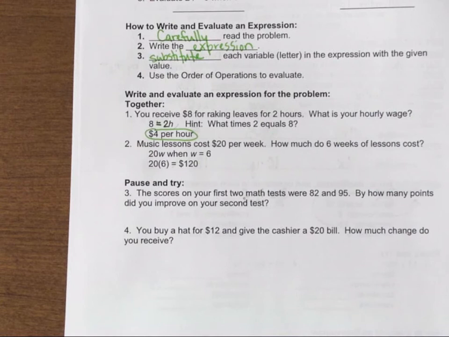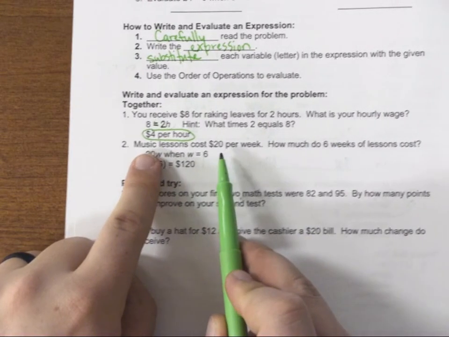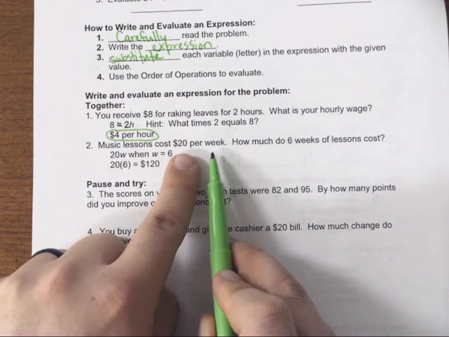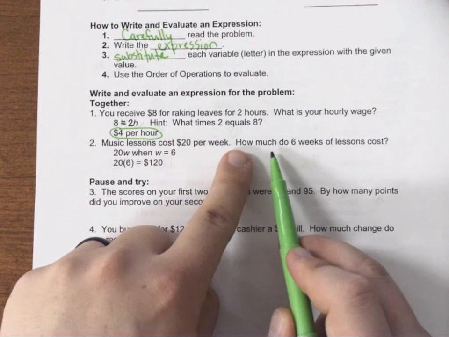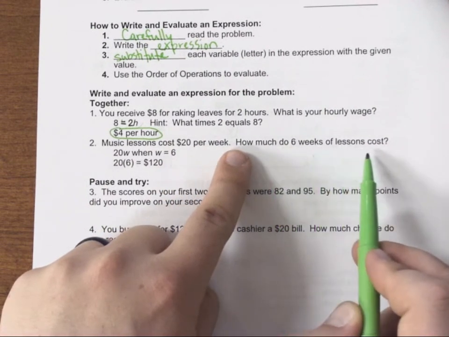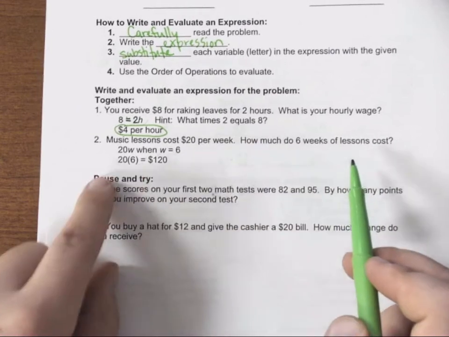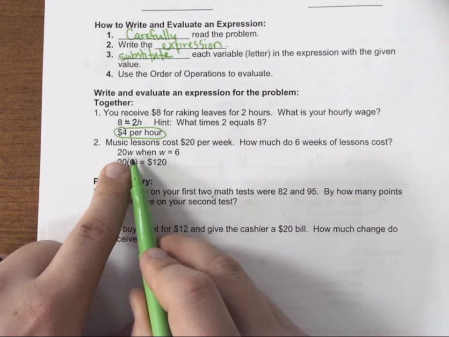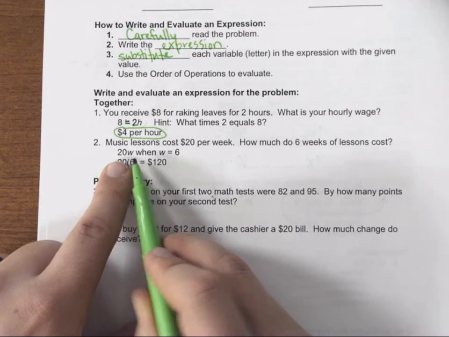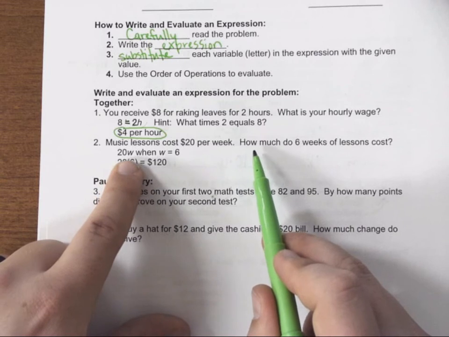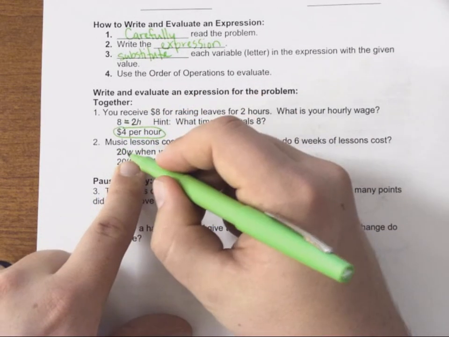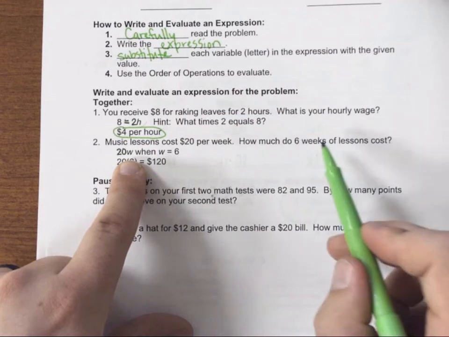Next one. Music lessons cost $20 per week. How much do 6 weeks of lessons cost? If we know that music lessons cost $20 per week, so $20 is the amount, and W stands for the weeks.